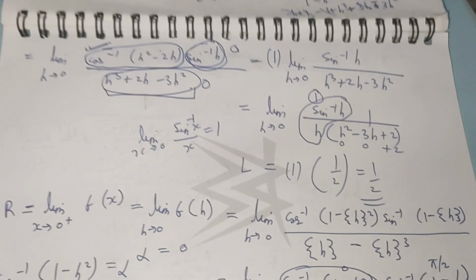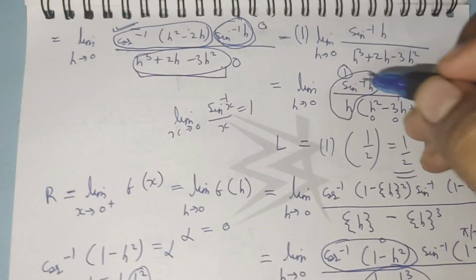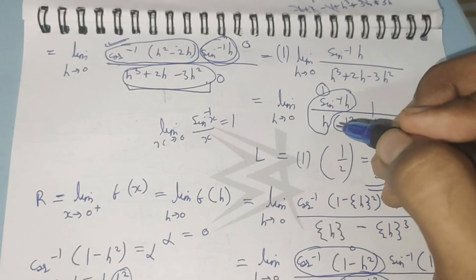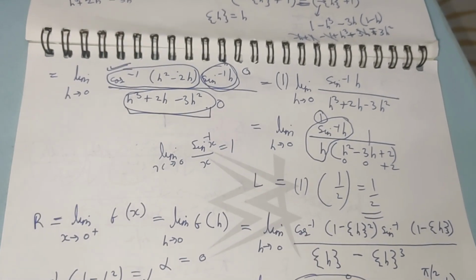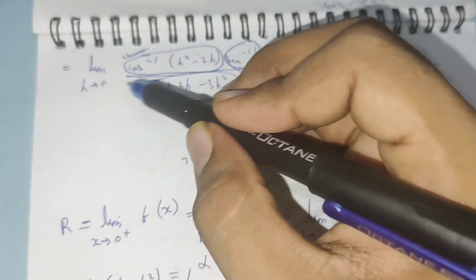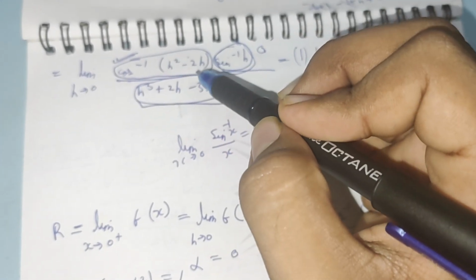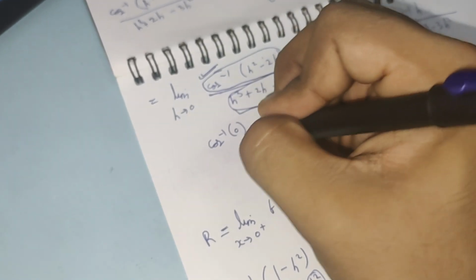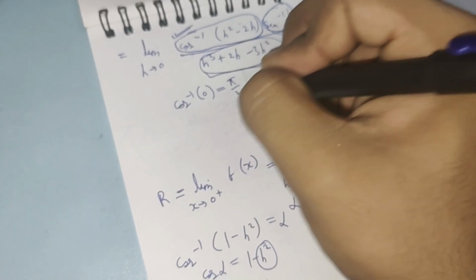Just a correction here, in the last video, in the last part, I had told that the left hand limit is half. That was a silly mistake. Here, when this is the left hand limit, sin inverse h upon h will be 1 when I substitute the limit, and when I substitute the limit here, it will become half. So this part will be half, but here this won't be 1, because when h tends 0, it is cos inverse of 0 minus 0. Cos inverse of 0 is actually pi by 2.